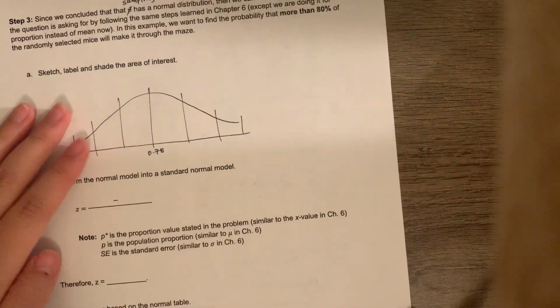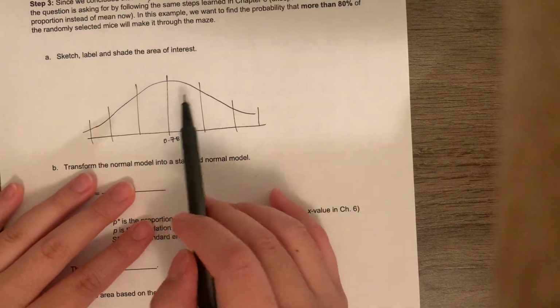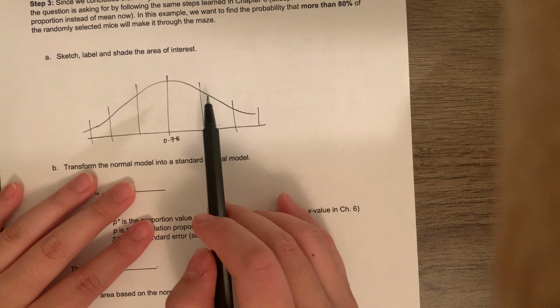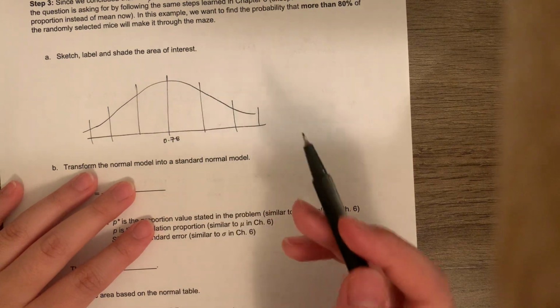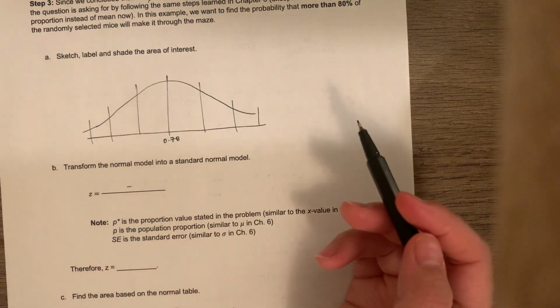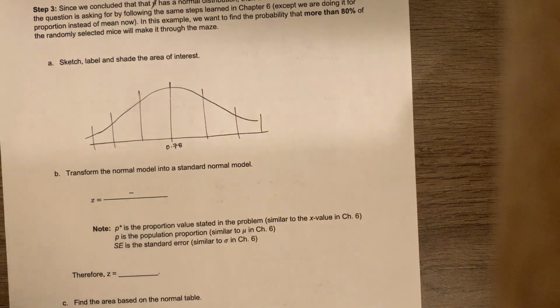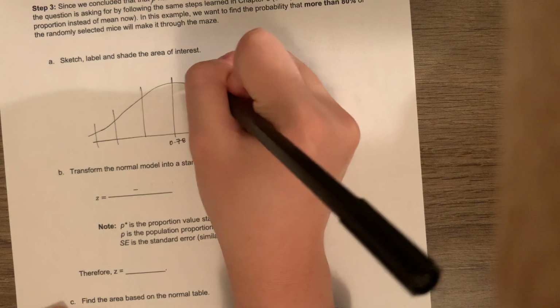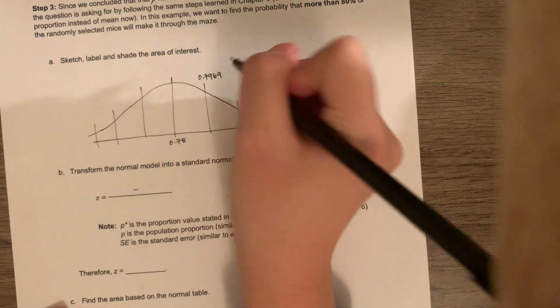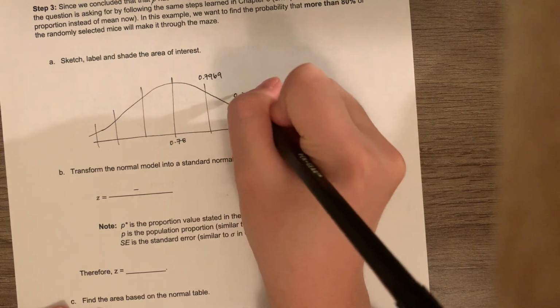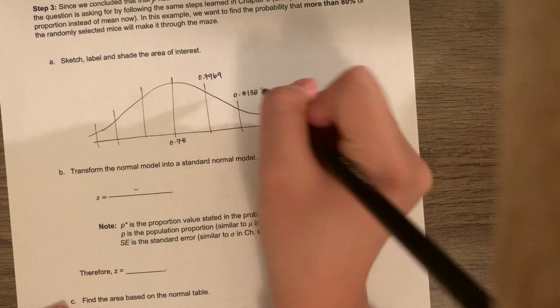So we know that one standard deviation above will change by 0.0169. So you can go ahead and pause the video and figure that out, or you can just go ahead and jot down what I'm putting down now. So I've already calculated these beforehand.